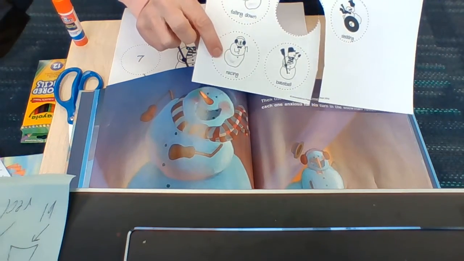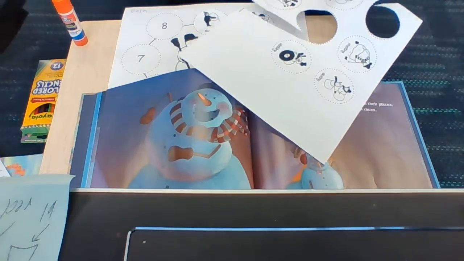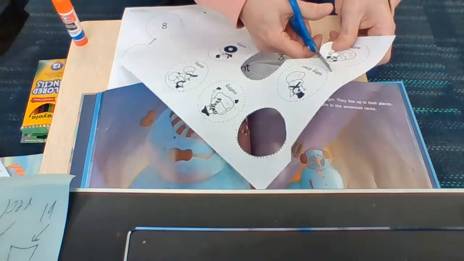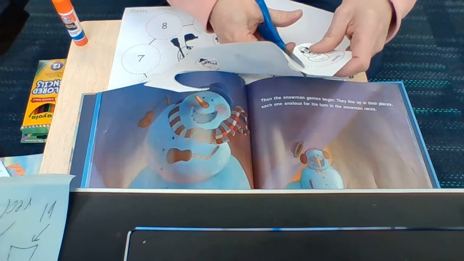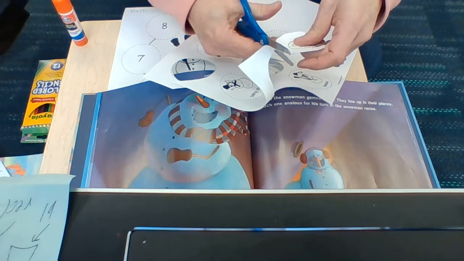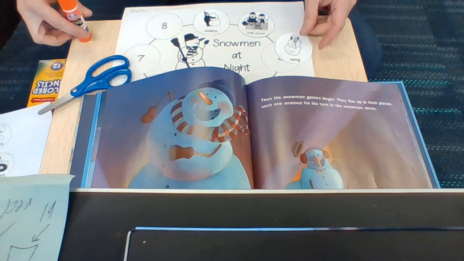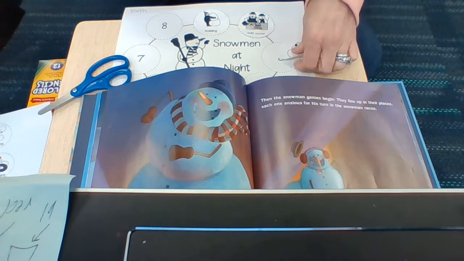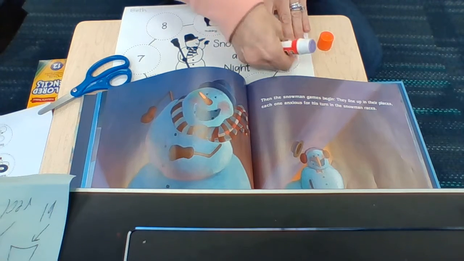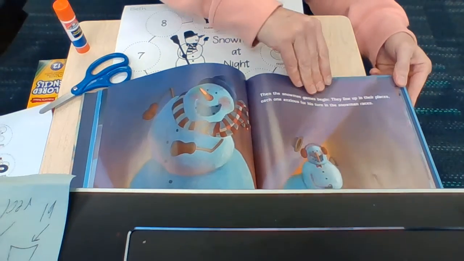Racing. There it is at the bottom. The word begins with an R and ends with ing. I-N-G says ing. Racing. His little arms are moving. His smile's really big. Probably out of breath a little bit. Racing. All right. Number 3. There we go. All right. What happens next in our story?